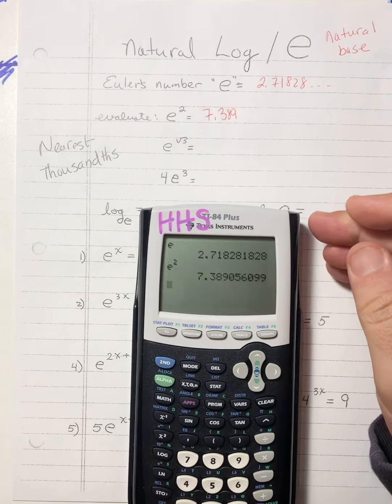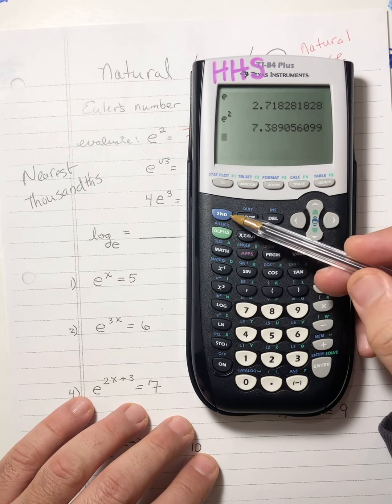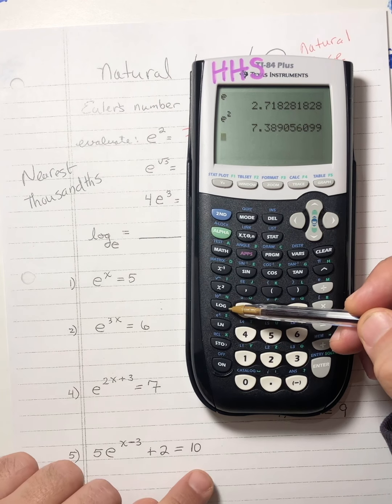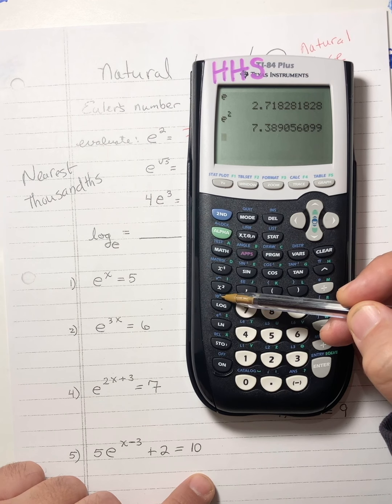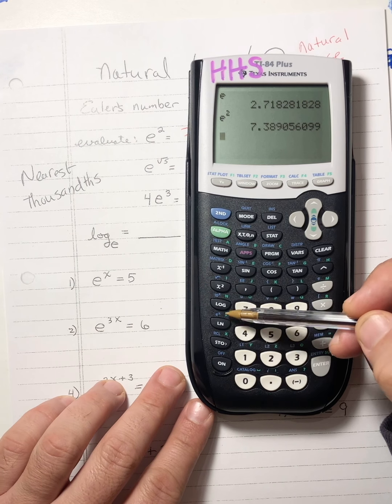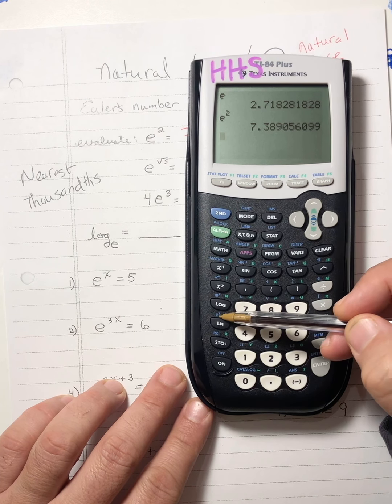Now another spot to find the e is this button right here on the left-hand side. There's LOG, the one that we're using. Remember, log with no base showing is base 10. There it is, 10 to the power of x in blue. And then right here, LN, there's our LN, and there's e to the x. So we could use that.